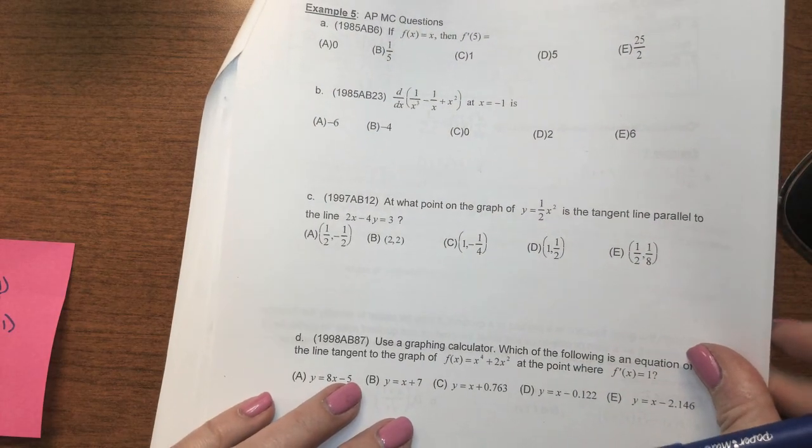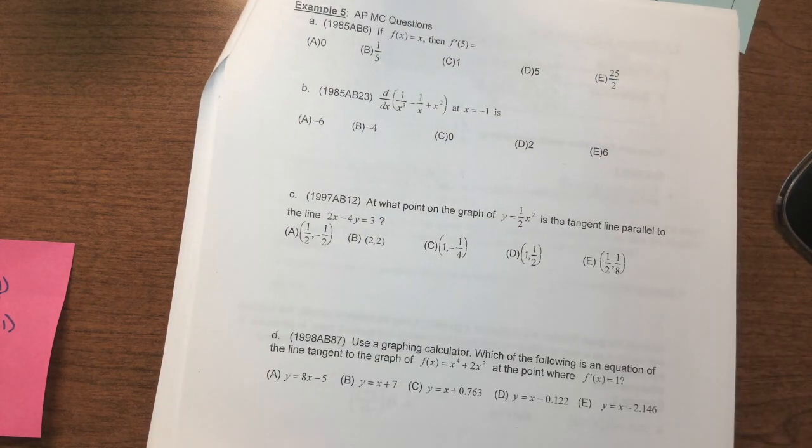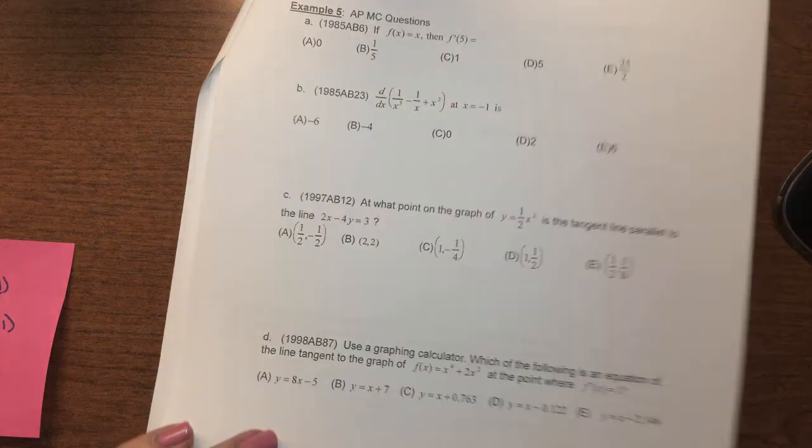Go ahead and practice these questions on your own on page 15.